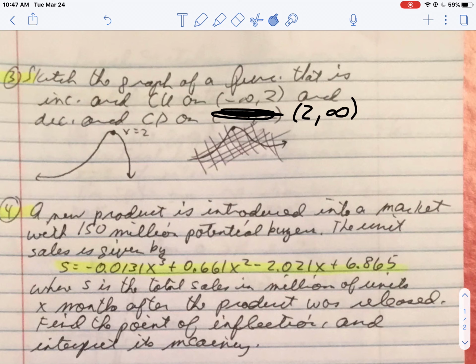But you'll see some of these in the homework where they'll give you the description and say, here, match the graph, or pick the graph that matches this behavior. So we're increasing and concave up on the interval from -infinity to 2, decreasing and concave down on the interval from 2 to infinity. And so you're going to have to pick a graph that matches that description.